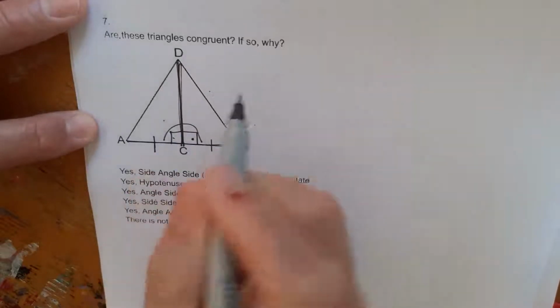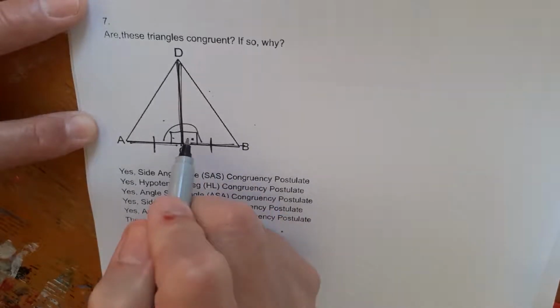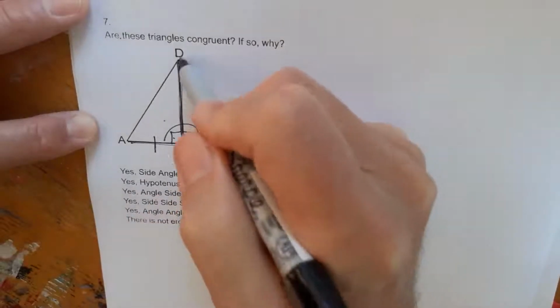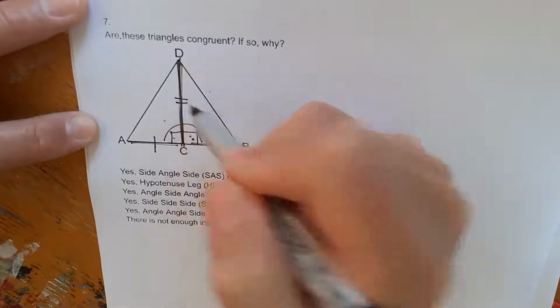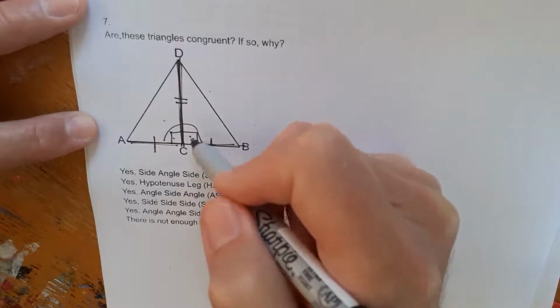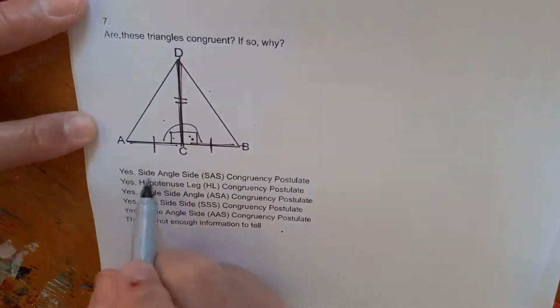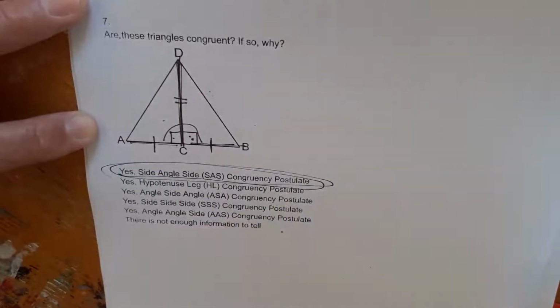This tick mark says that this length is the same as this length. So I have a side, angle, and look at this. This side has to be the same because they share that side. So we would do, I guess, a double tick mark maybe to show that it's the same in both triangles. So it looks like I got a side angle side. Yes, side angle side congruency postulate. And I think we're going to learn another one here. Let's keep going. And again, check the notes to make sure you've got this in your comp book.